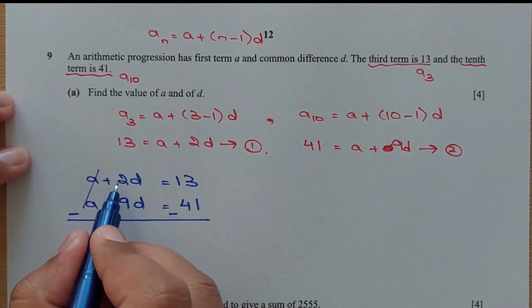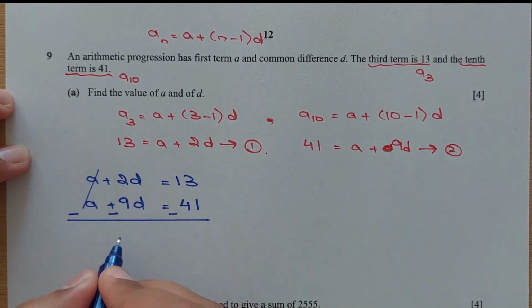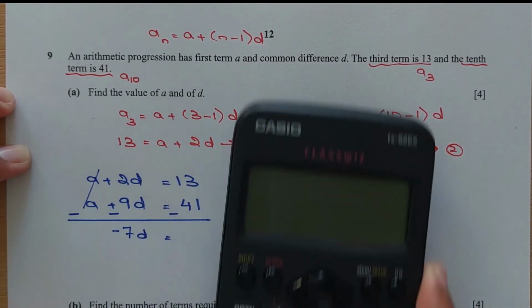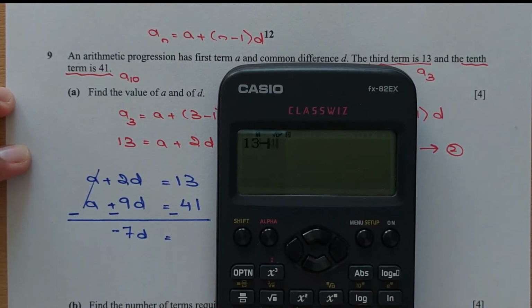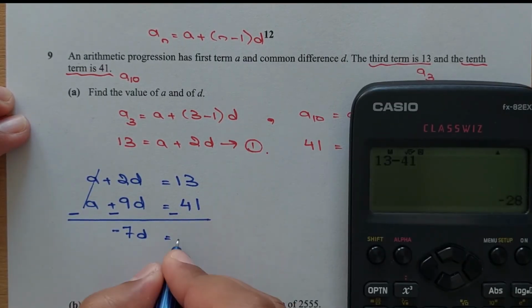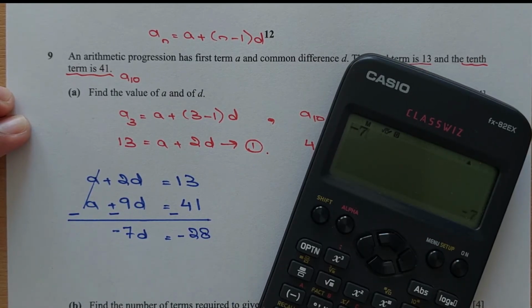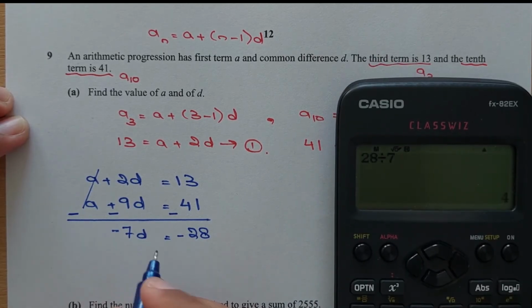This is just 0. From 9, take away 2 is minus 7D equals 13 minus 41. 13 subtract 41 is minus 28. Minus 28 divided by minus 7: 28 divided by 7 is 4. Negative is cancelled with negative. So the common difference is 4.